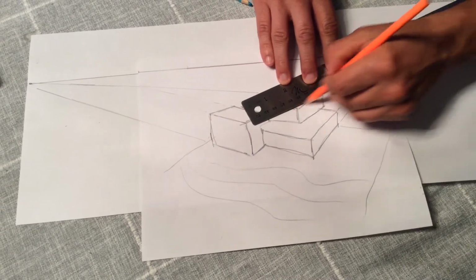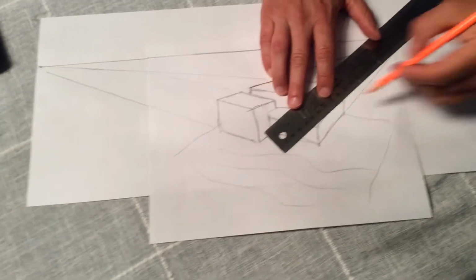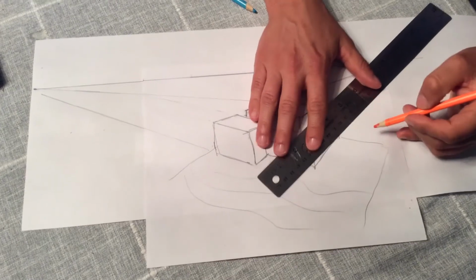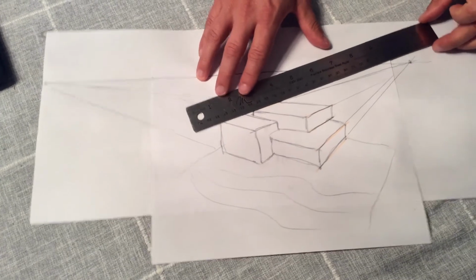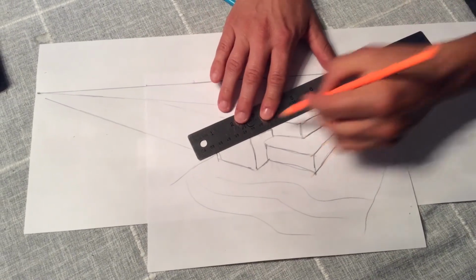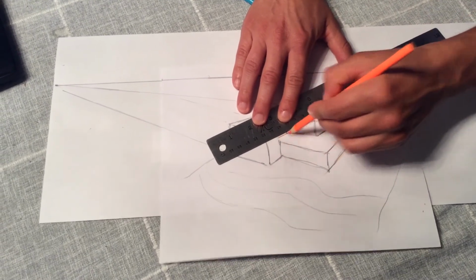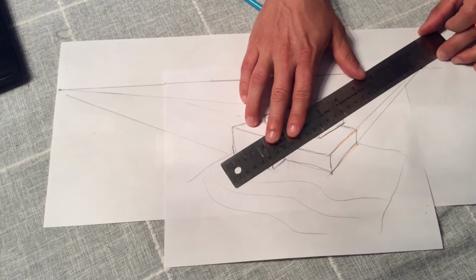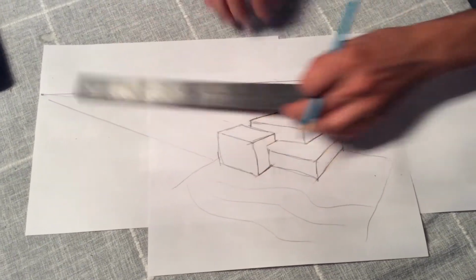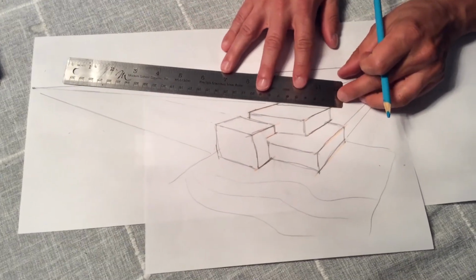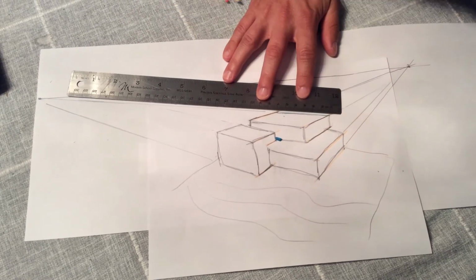You start seeing a pattern almost. It's easy to identify lines that are going to go towards this vanishing point. Okay, I'm going to use a different color. I'm going to go to this one. And then you'll see how everything is broken down.